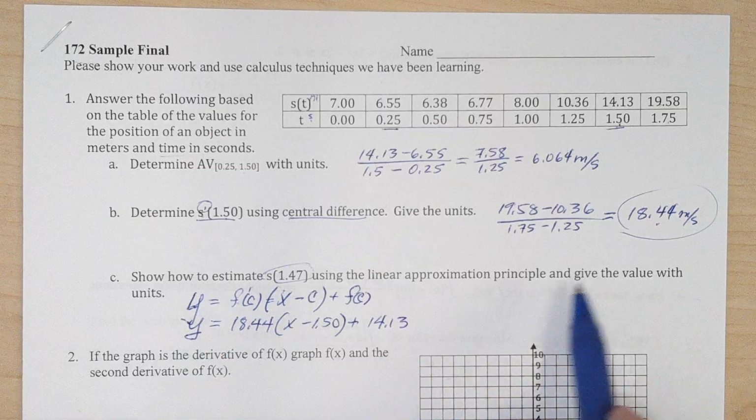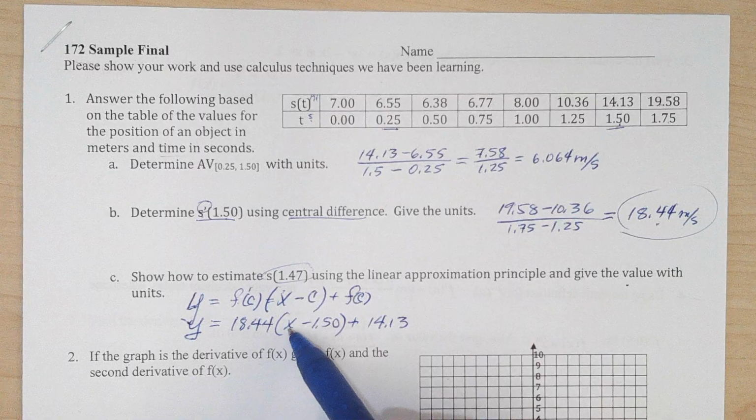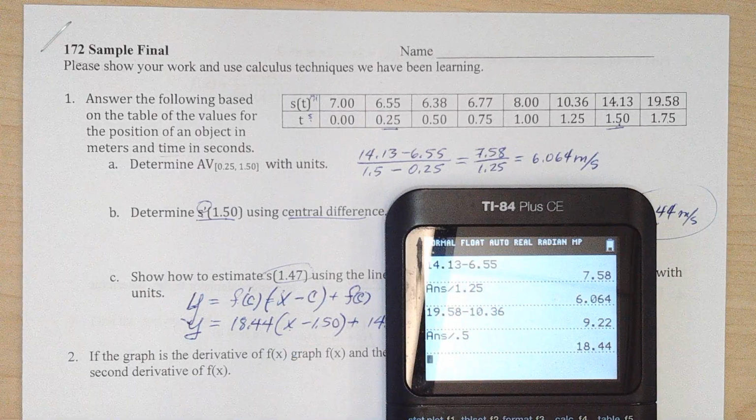And now if I use this to get the value at 1.47, I put 1.47 in there.